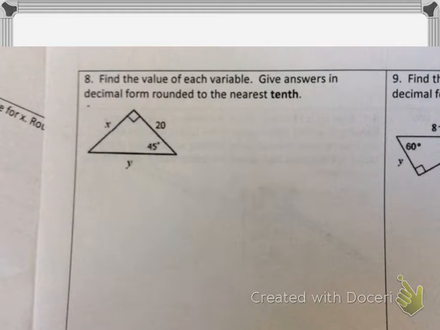Number 8, we're asked to find the value of each variable, and in this case we're supposed to give our answers in decimal form rounded to the nearest tenth. So if I look at my picture, I can eliminate Pythagorean theorem as one of the options because I'm only given one side length at 20.